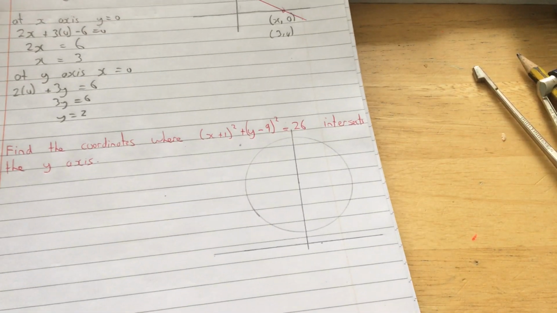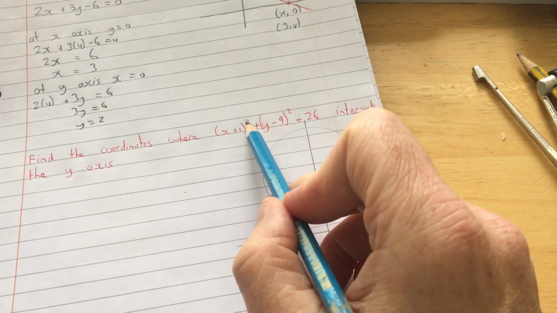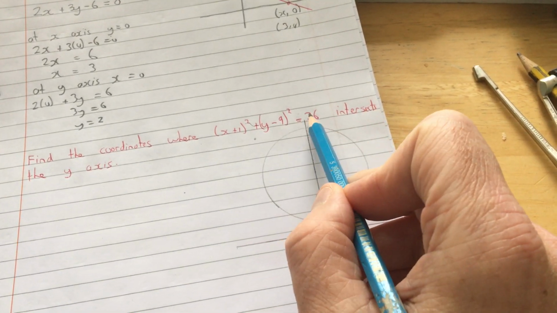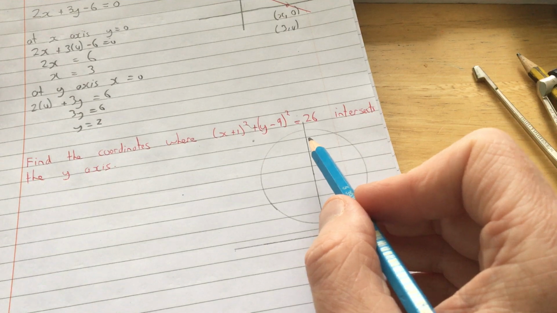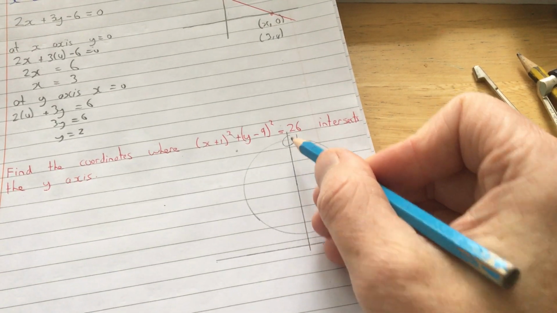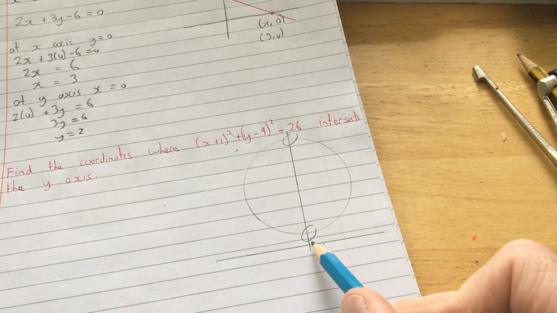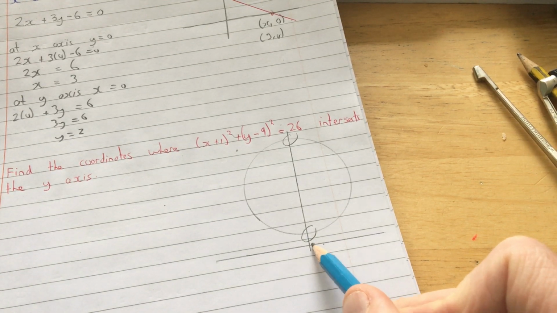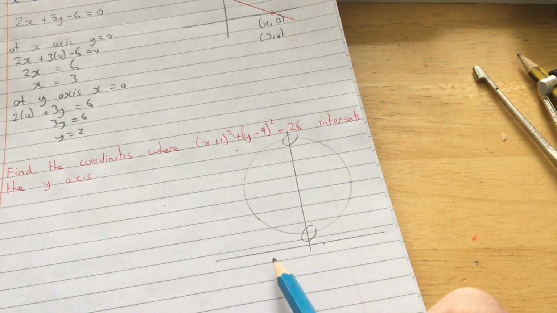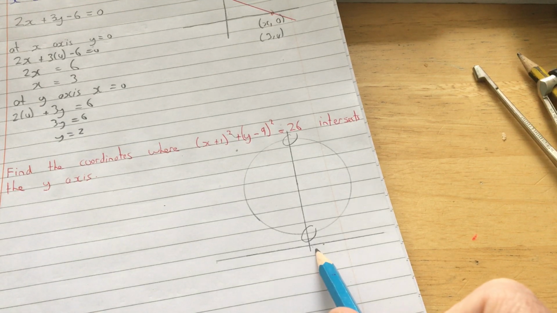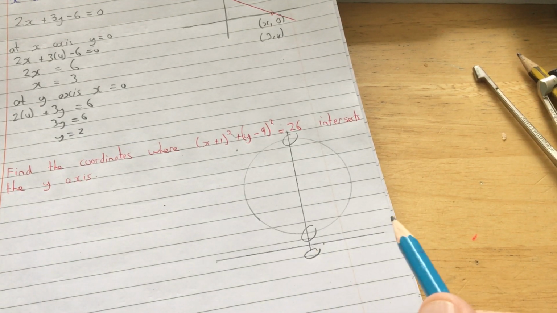So we want to find the coordinates where the circle (x plus 1) squared plus (y minus 9) squared equals 26. Where does it intersect the y-axis? So we're looking for these 2 points here. We do exactly the same thing. We don't know how far up it is. We don't know how far up we've gone to get from here to here, nor do we know how far up we've gone to get from there to there. But we do know how far over and back we've gone. The value of x there is 0.